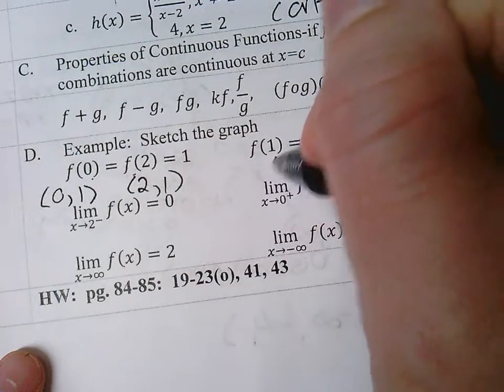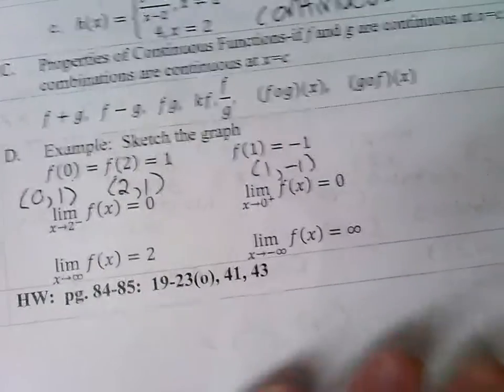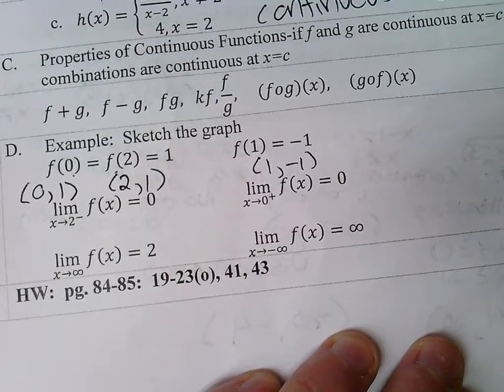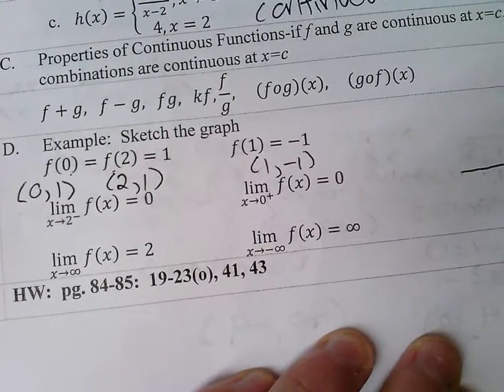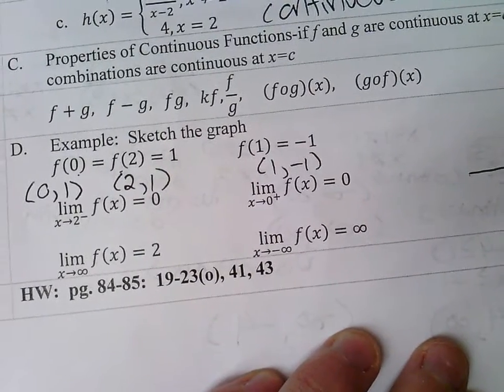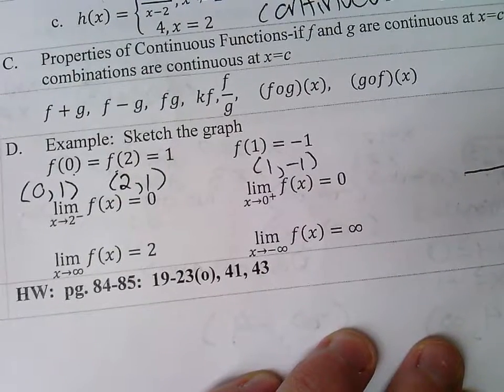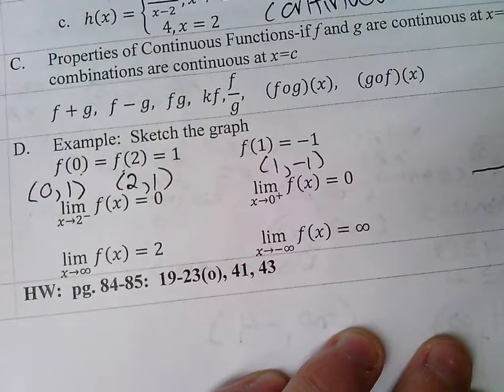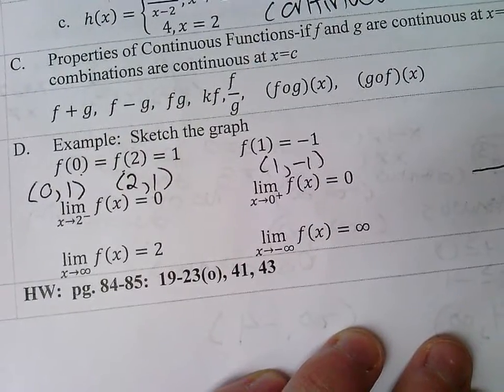We also have a point at 1, negative 1. So let's go ahead and draw those points. So 0, 1, there's a defined point. 2, 1, there's a defined point. And 1, negative 1, there's a defined point.